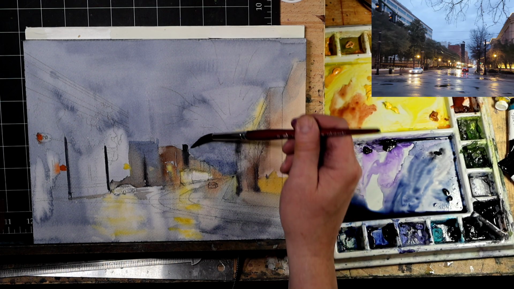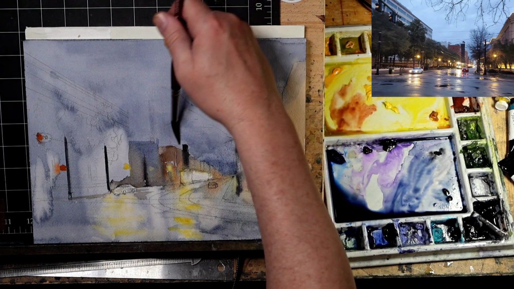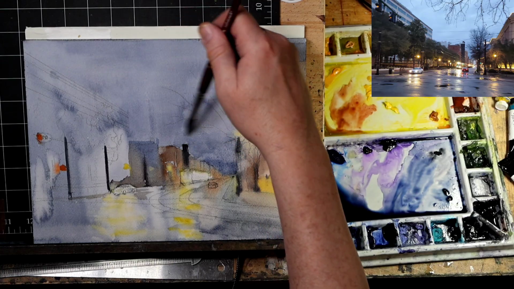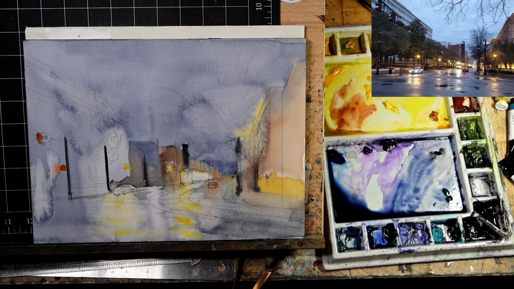And once this dries, we're gonna go over it one more time, but the buildings will get darker. I want them to be a little bit darker than they are now. So once it gets a chance to dry a little bit, it'll start looking a little more natural.